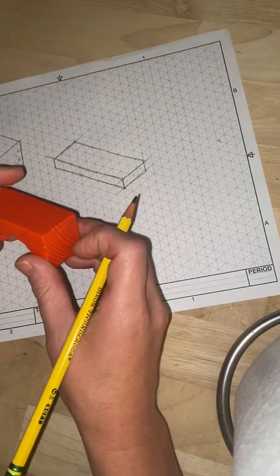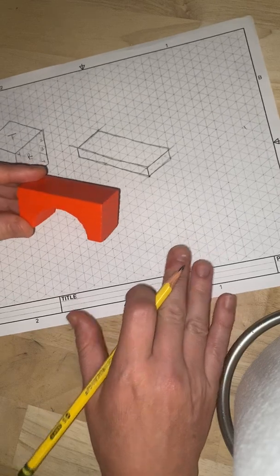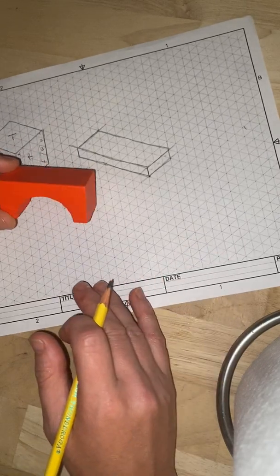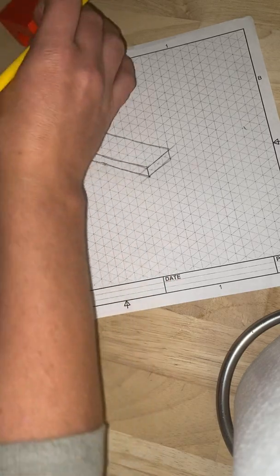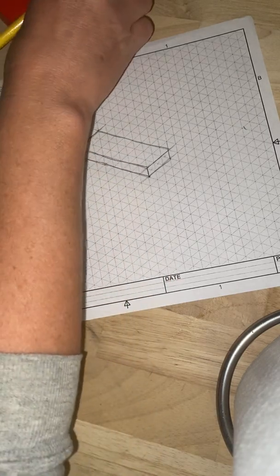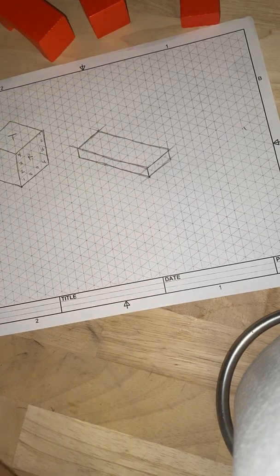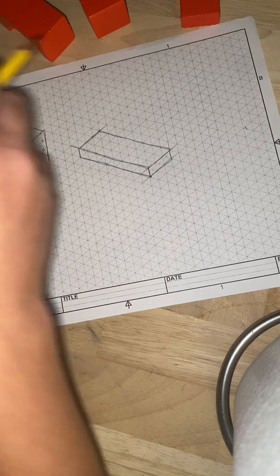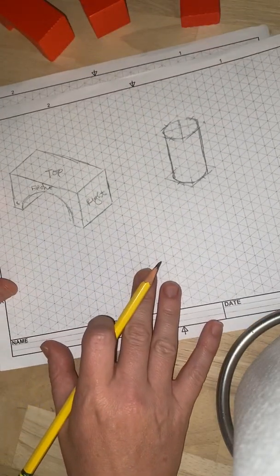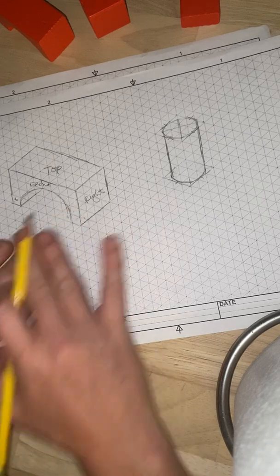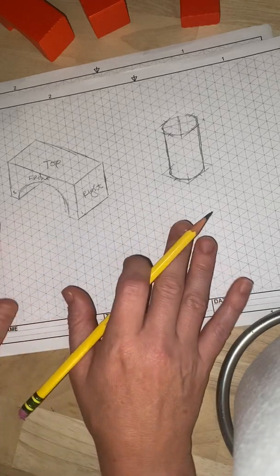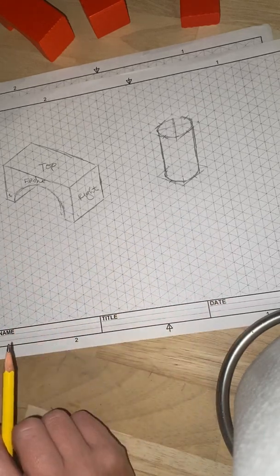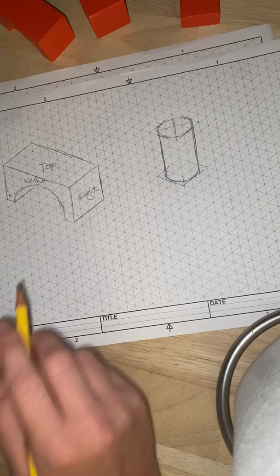Now this one is a little bit more difficult. Here's the front. I have one of these made already. So I would like you guys to try to replicate that. You can use the paper that I've provided for you.